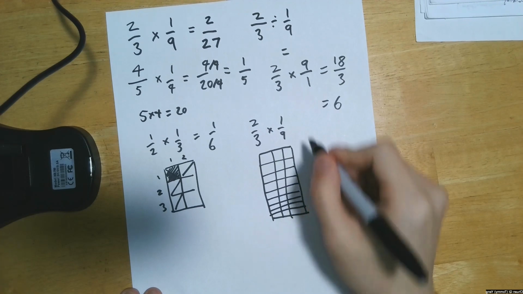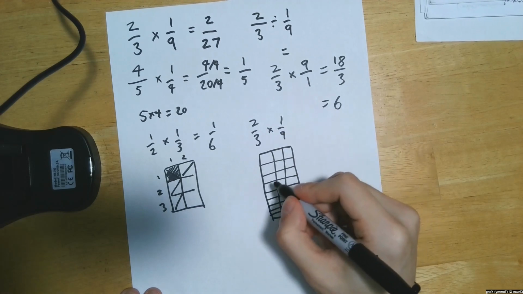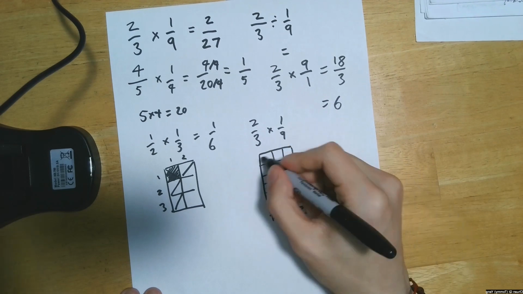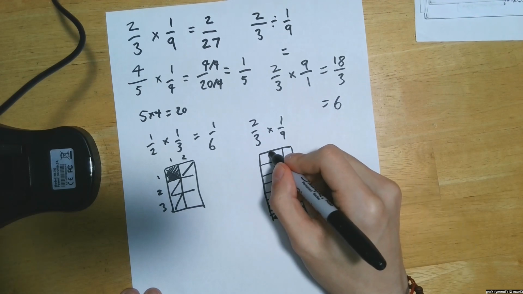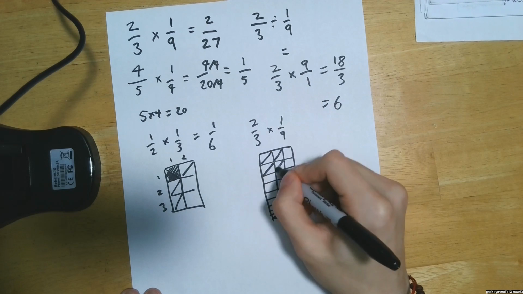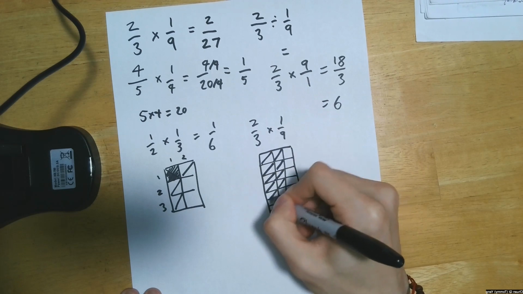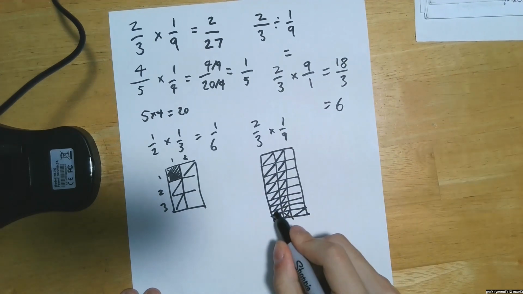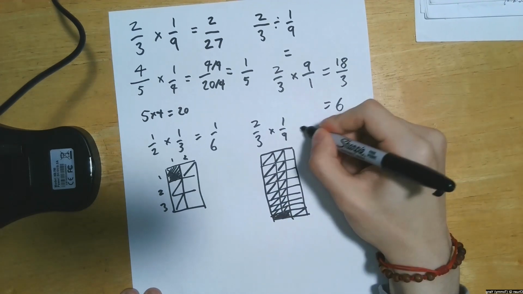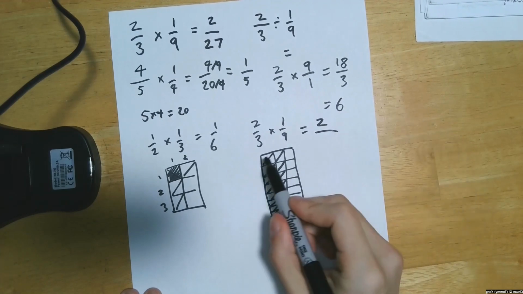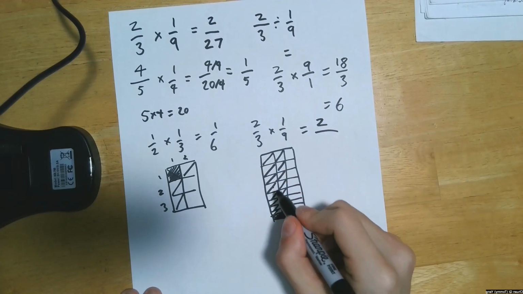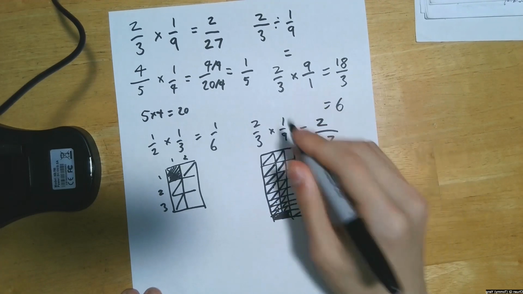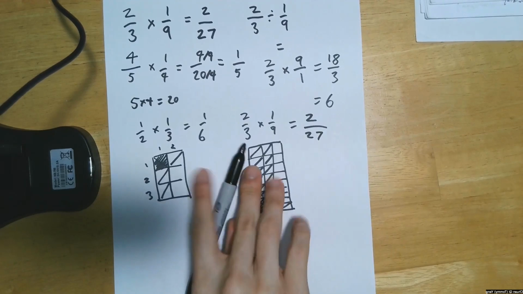This is not a good drawing, but you can understand. So 1 out of the 9th would be equal to just this bar here. And then 2 over the 3rd would be equal to, let's say, just crossing here. So as you can see, we only filled out two boxes, and then now we can understand how many boxes there are. There's 1, 2, 3, 4, 5, 6, 7, 8, 9, 27 boxes in total. So this is another way of solving it, where you can visualize it this way.